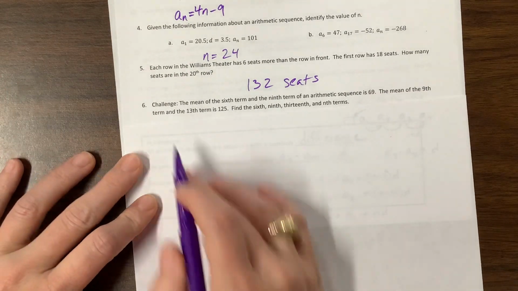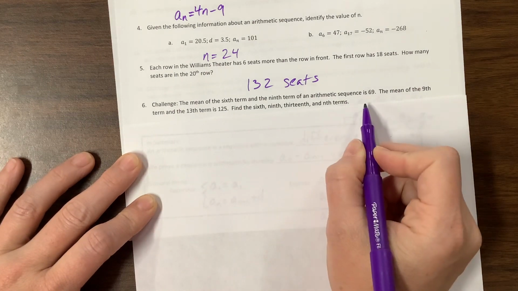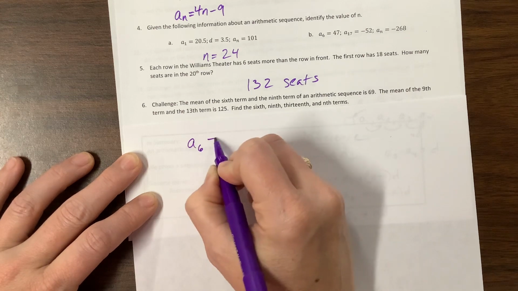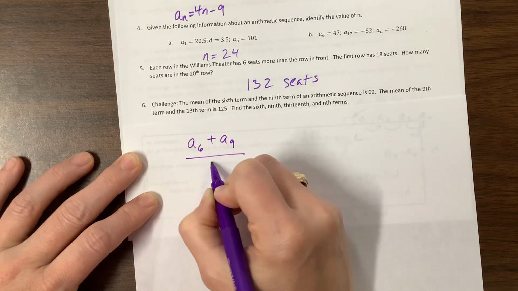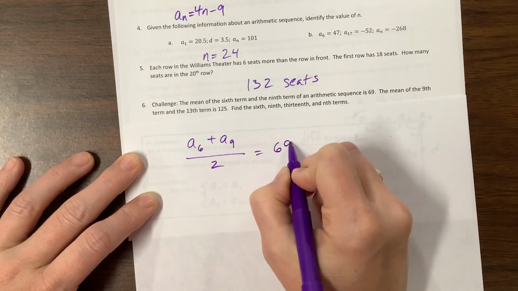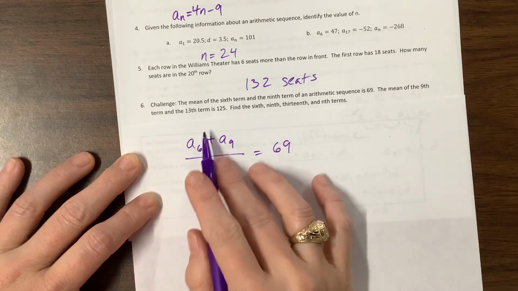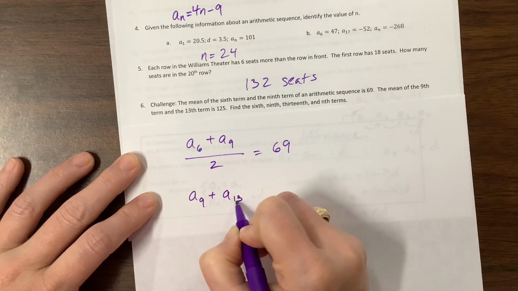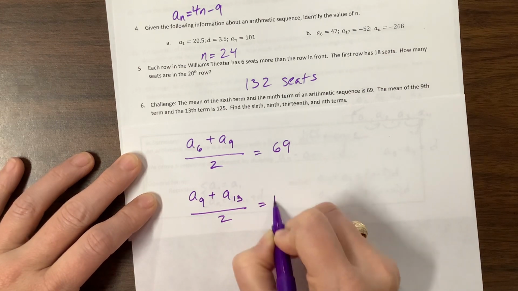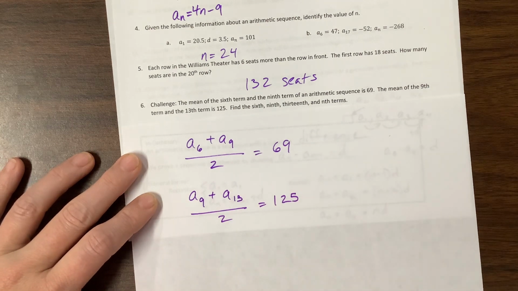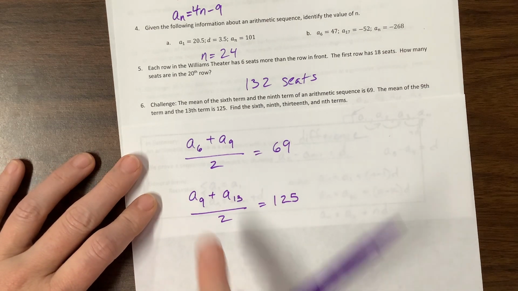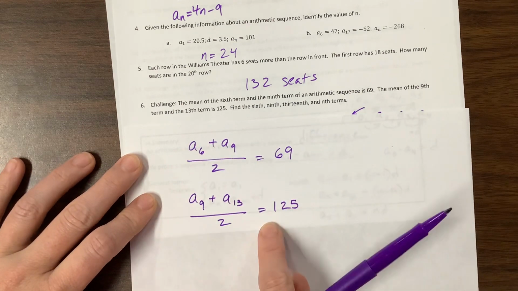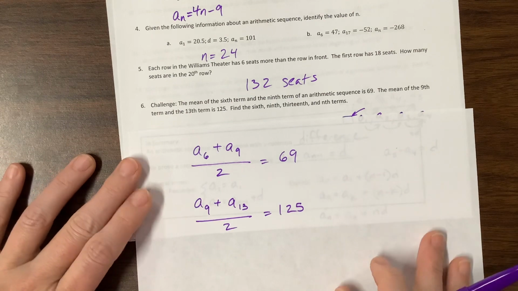How about that? The mean of the 6th term and the 9th term of an arithmetic sequence is 69. So if I have a sub 6 plus a sub 9, and I want the mean, that means I'm taking the average, and it is equal to 69. The mean of the 9th term and the 13th term, I have worked this problem, but not in a year, so we'll see what I think through here. Right now I have a whole lot of variables: a sub 6, a sub 9, and a sub 13. I have 3 variables, but only 2 equations, so that's no good.